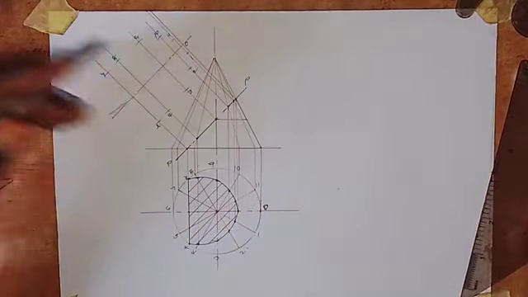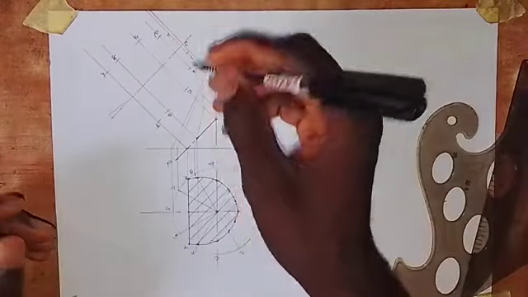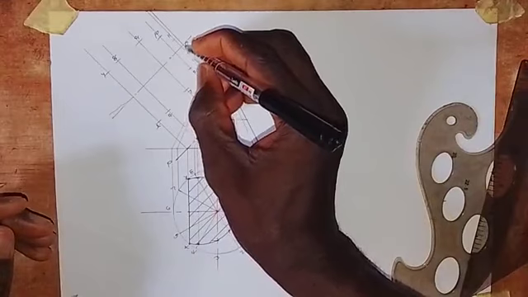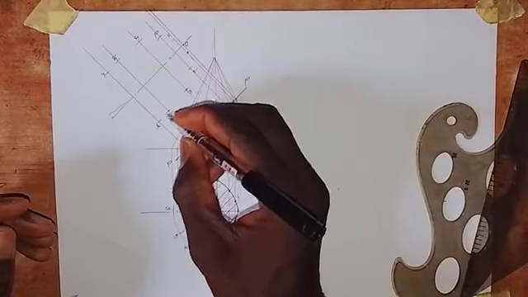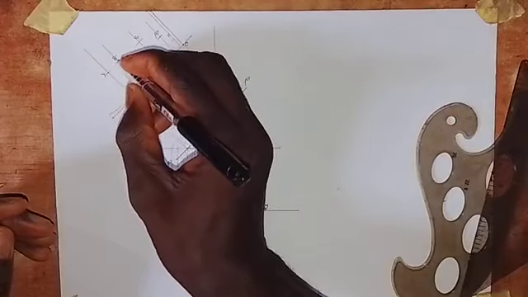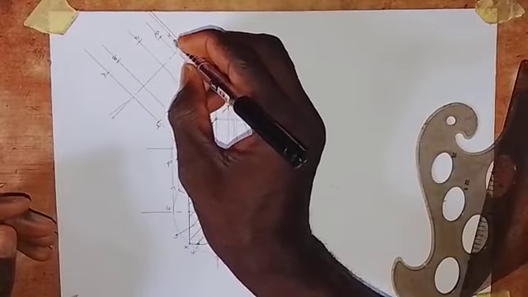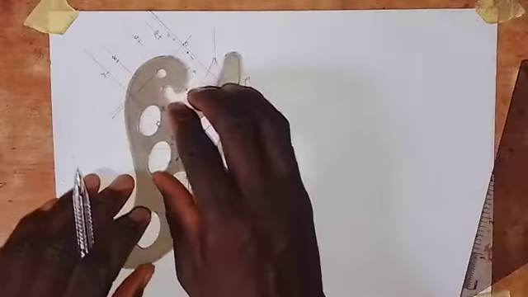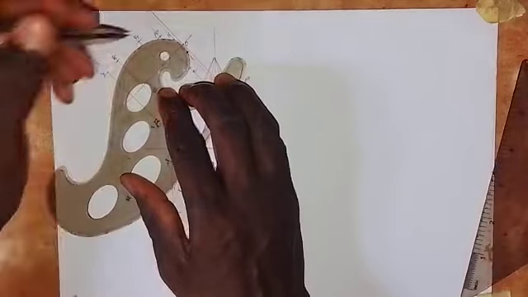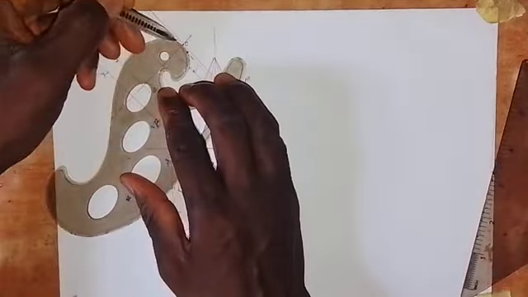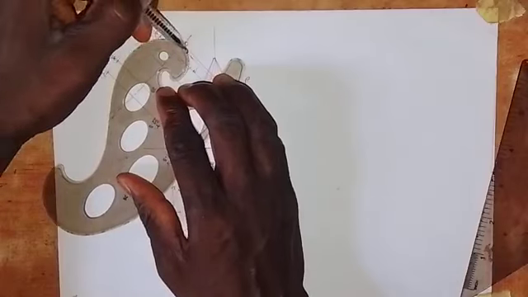All right, so we are going to connect these points together with the use of the French curve. So let's dot out the points. So we have this point, here we have this point, and so on, all the points. Then we have to connect them together. So we gently connect the points together like this. So I can connect these 3 points together. So here we have this.